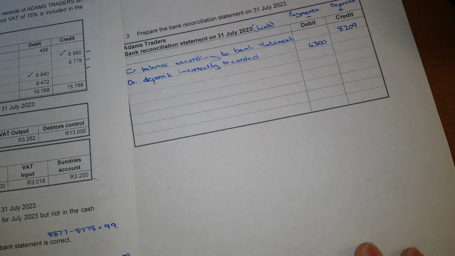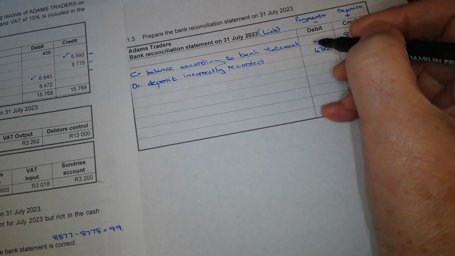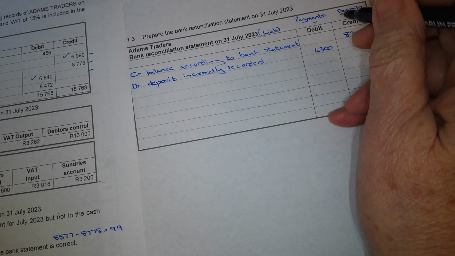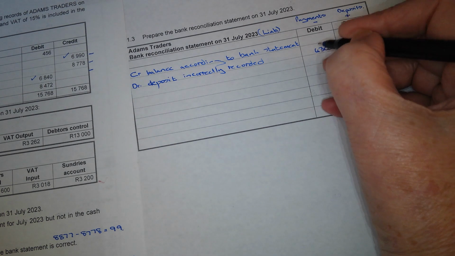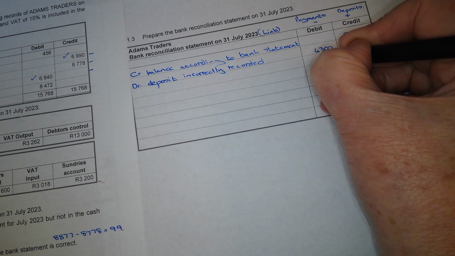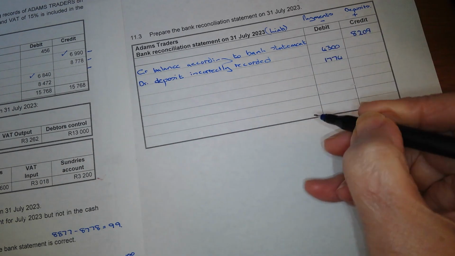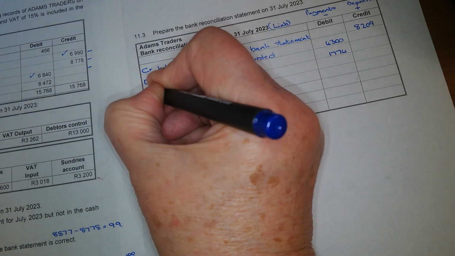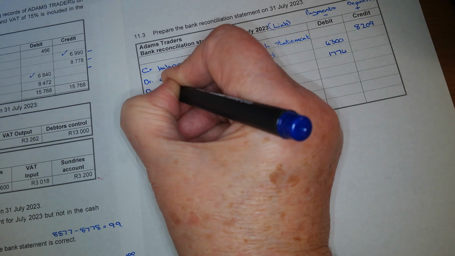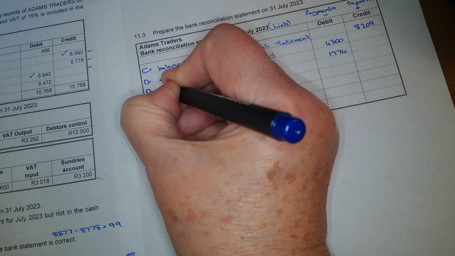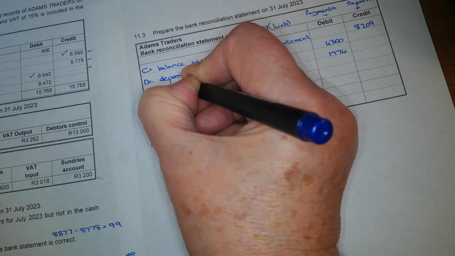So they still have to show that entry in your bank reconciliation statement, the 1774, so payments is recorded on the debit side, and we will indicate debit outstanding debit card payment.